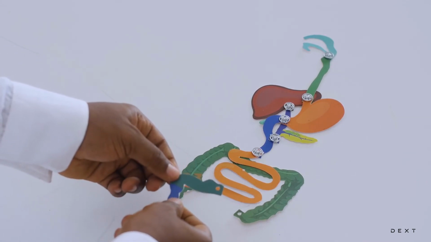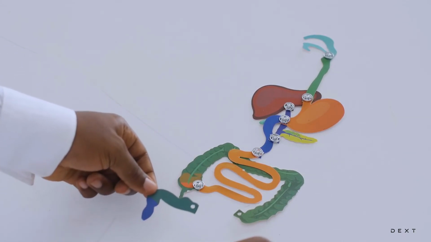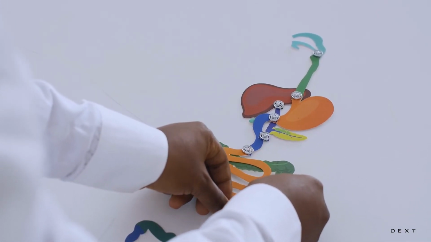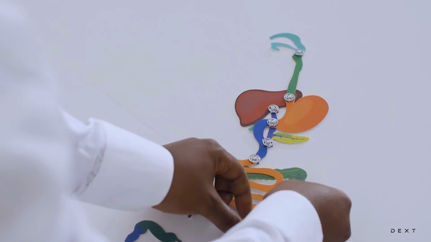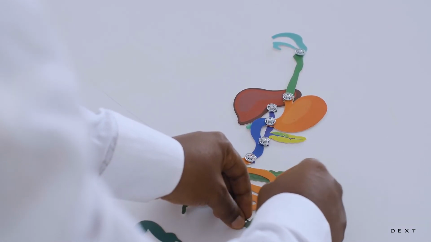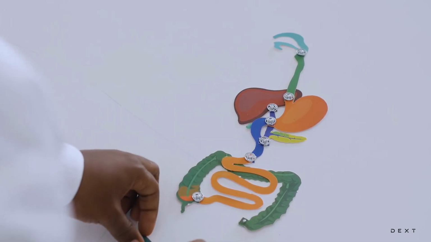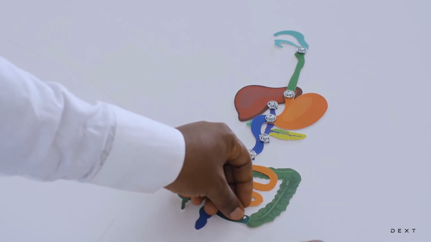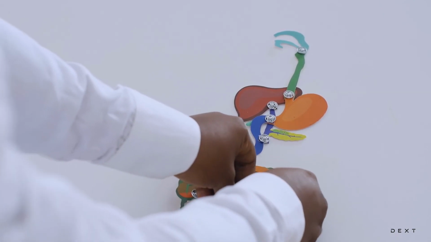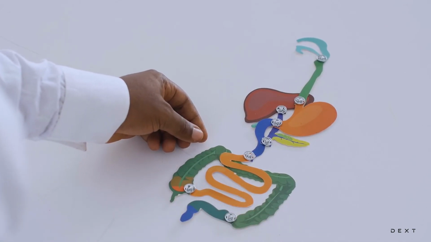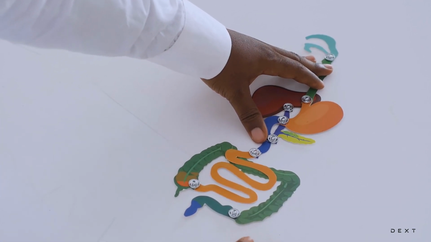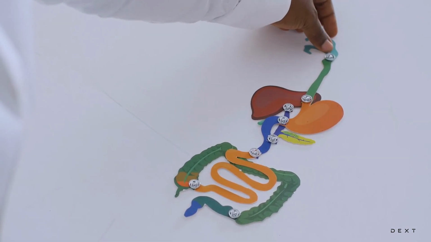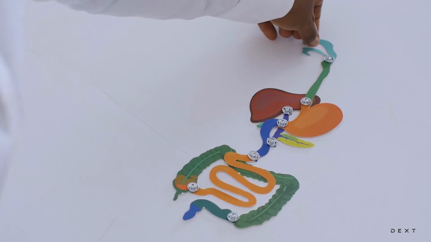Then you come for the anus, which is the final part, the final stage. You connect. You place your part on it. You find a socket and then you connect. And there you have it. Your digestive system fully assembled into one nice piece.